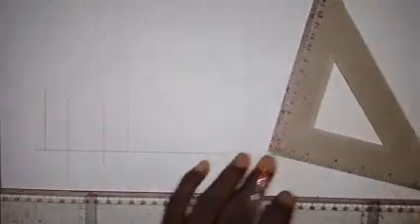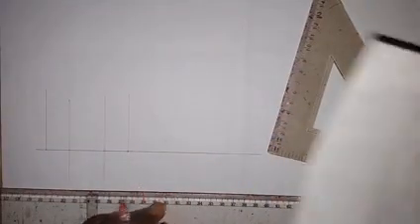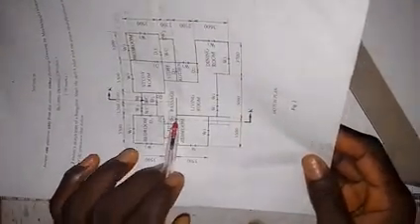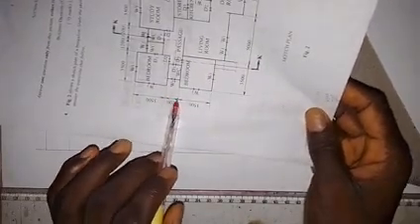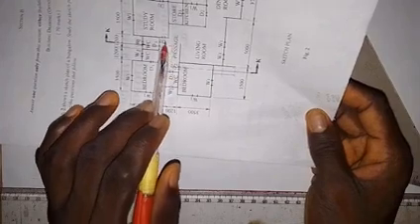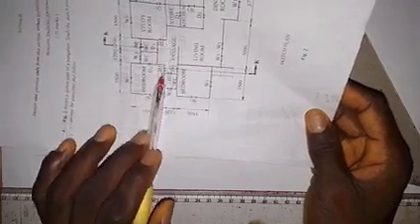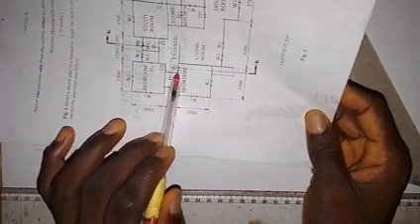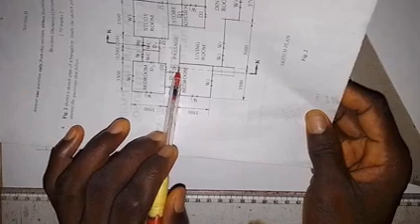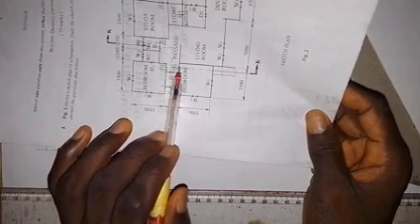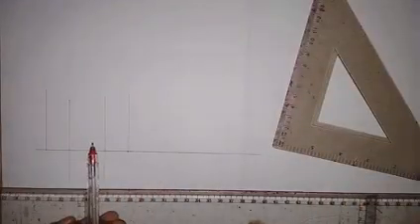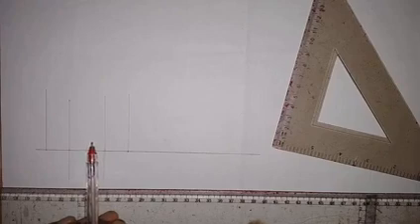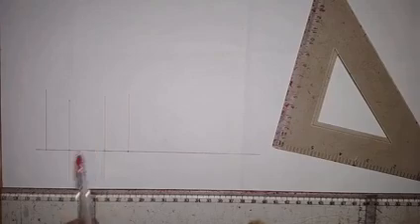Then the next wall that we have here, that the cutting plane will touch at this point, we are going to make use of this distance from here to here, because this wall and this wall are in line. So for us to get this wall here, where the cutting plane touches at this point where we have this door within this wall, the distance from here to here is 1200. So if I divide 1200 by 50, that gives us 24.